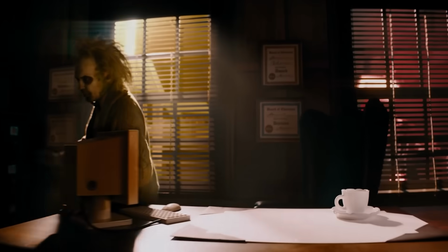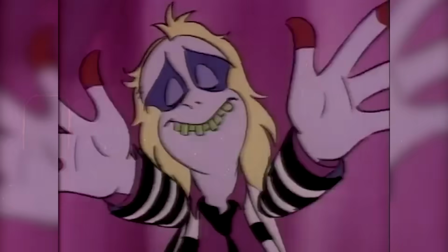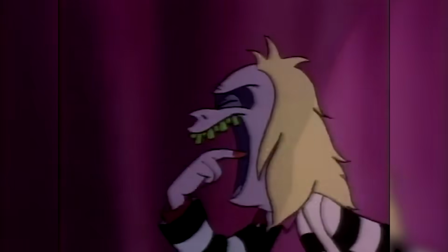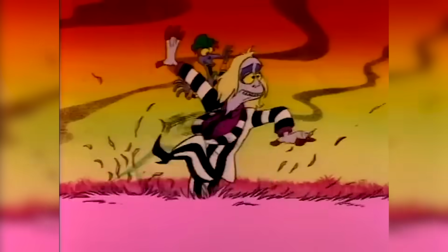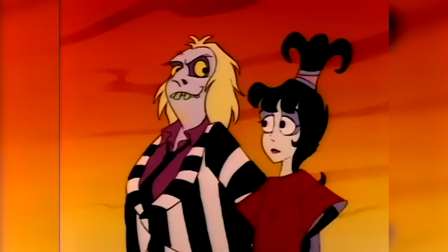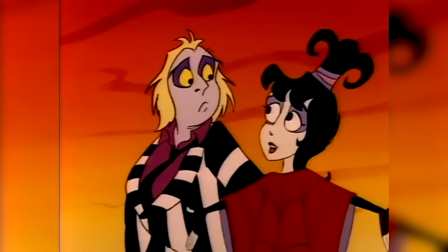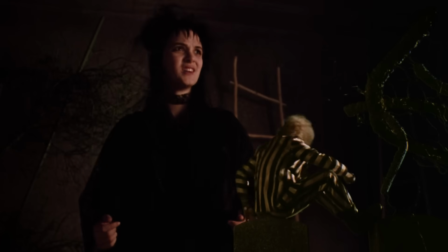The movies show him as a selfish and vile creature who can do just about anything for his own gain, but the animated version is quite different. Here, he is still an agent of chaos, but there is a more heroic side to him that is shown in various episodes. Also, his relationship with Lydia as her best friend in the animated series is also a stark contrast to their troubled relationship in the movies.